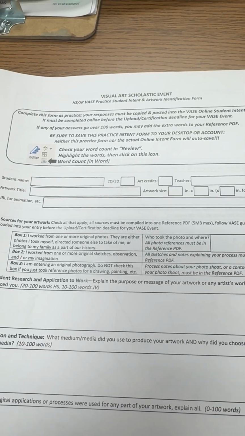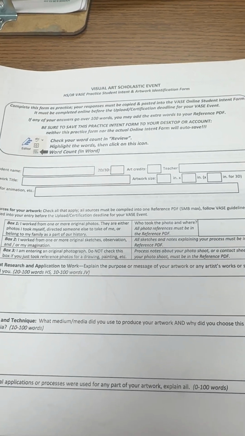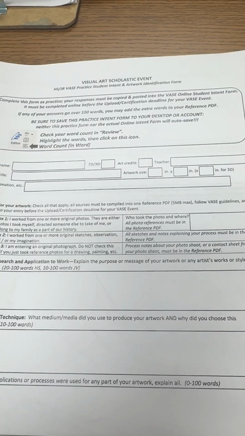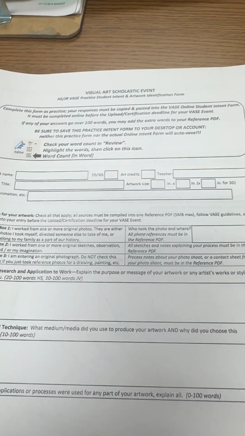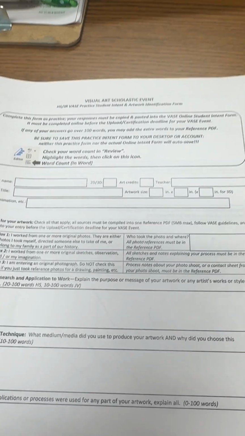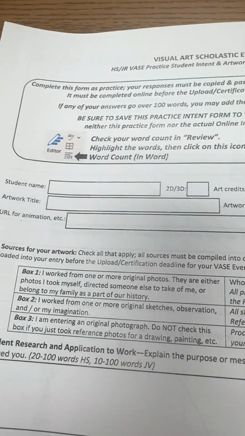Hey, it's Mrs. Kuros. I'm going to go through the intent form, which is part of VASE, part of the stuff that you have to fill out online, and hopefully it'll help you go through it. If you still have questions after this, by all means, email me, let me know, and I will help you through it. So, obviously, put your name.